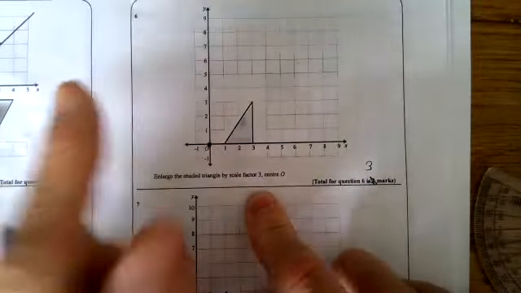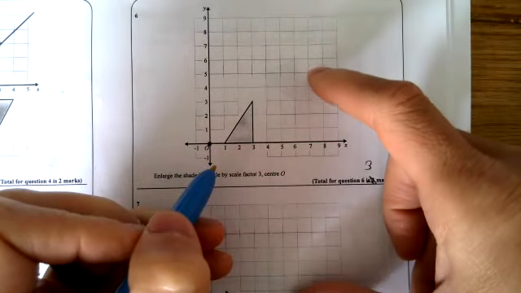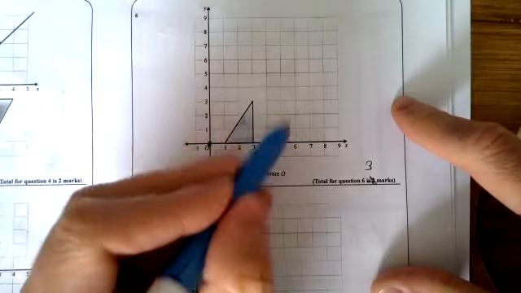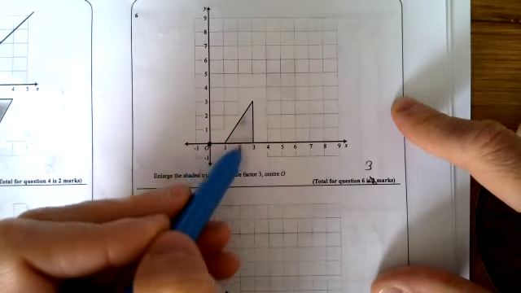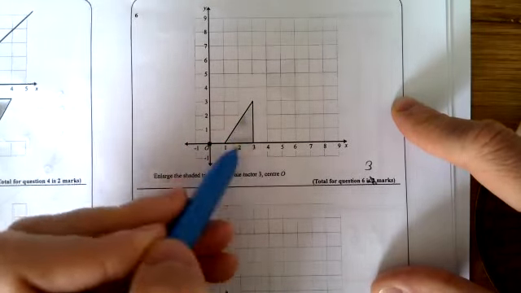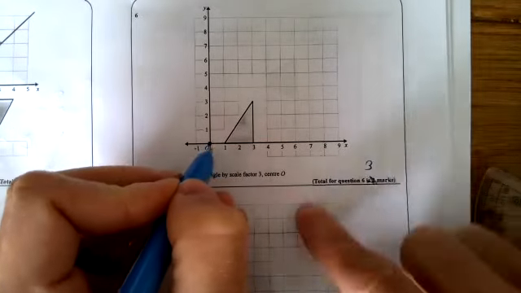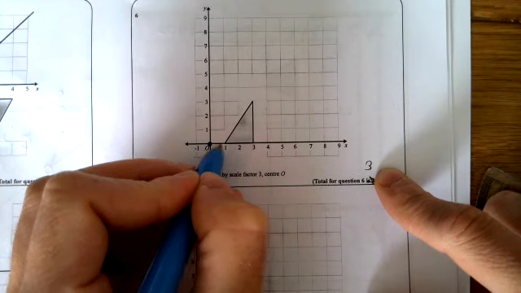If I want to get 1 mark, I'll just make this shape 3 times bigger and draw it on the square somewhere. It doesn't matter where, as long as I don't rotate it, I just draw it 3 times bigger, I'm okay. But if I want to get all 3 marks, I need to put it in the right place.